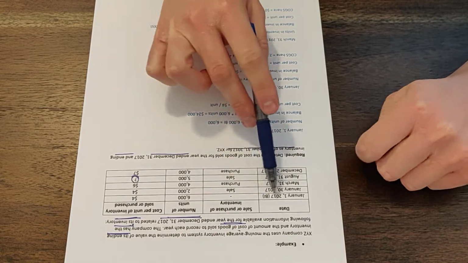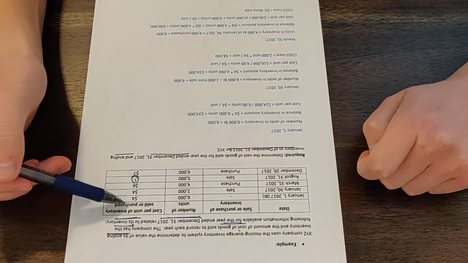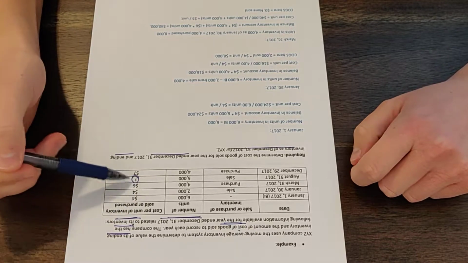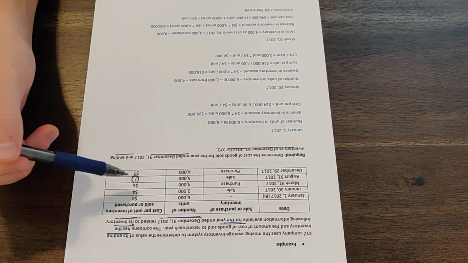Is it a sale or a purchase? The first one is beginning inventory. Then we have the number of units and then the cost of each unit per unit of inventory sold or purchased. We have a question mark here because we don't know this right now. We actually have to solve for this.